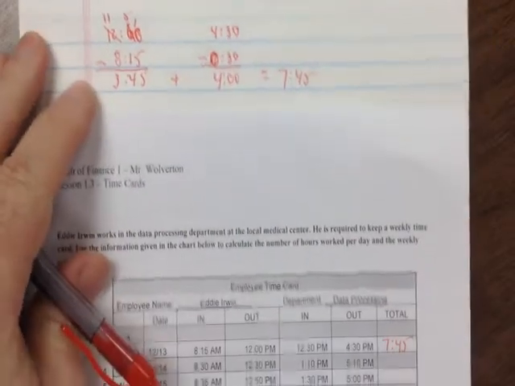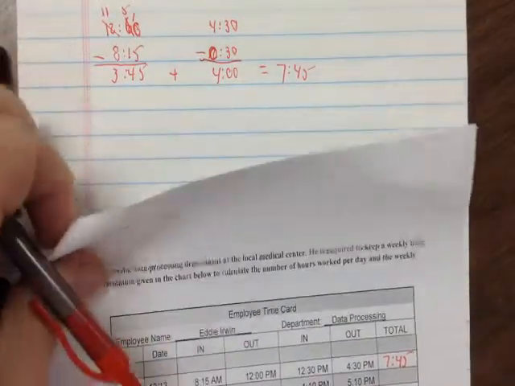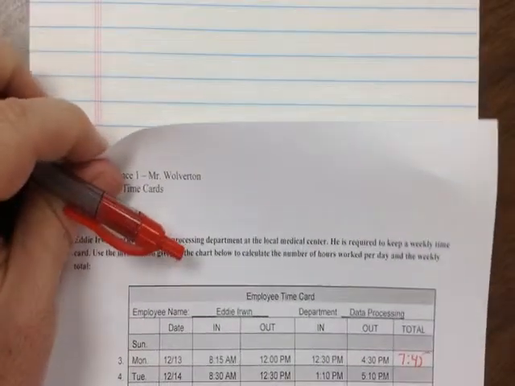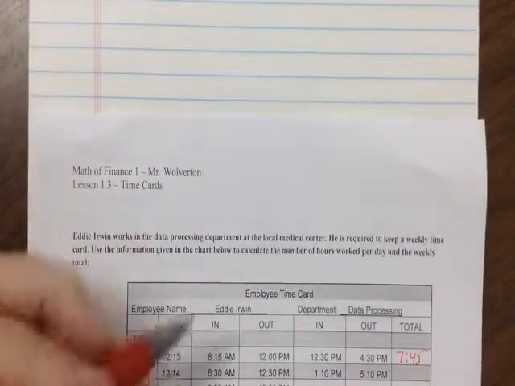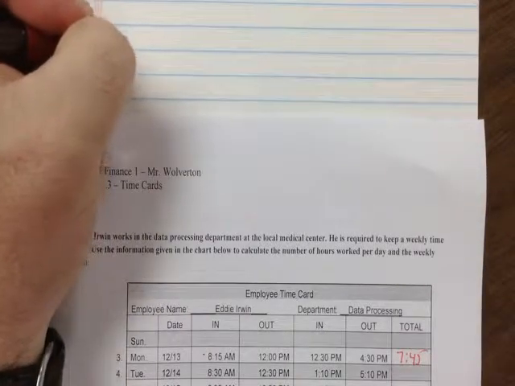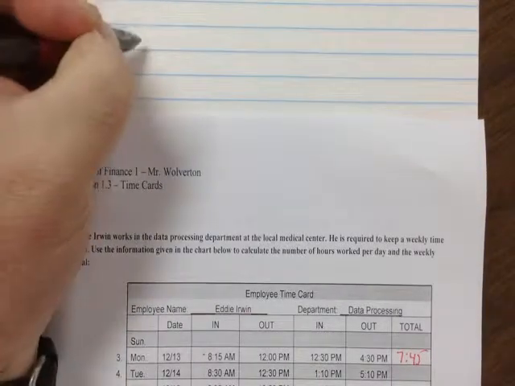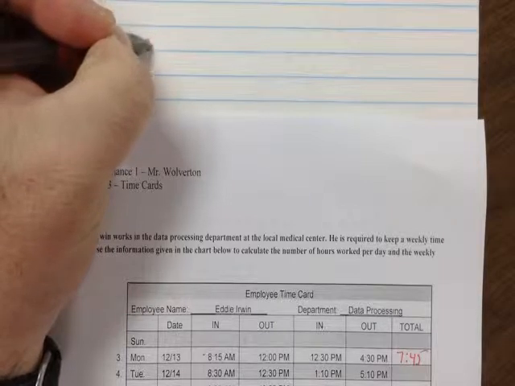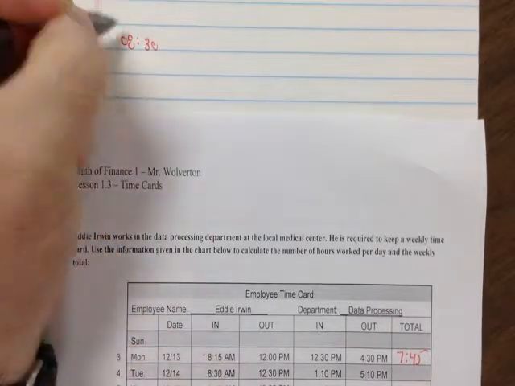You then go back and do the second number, which is a start time of 8:30. Work till lunch, till 12:30.